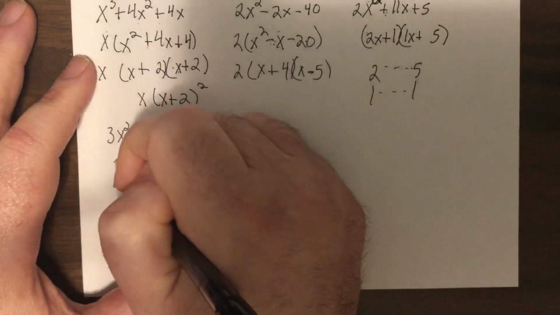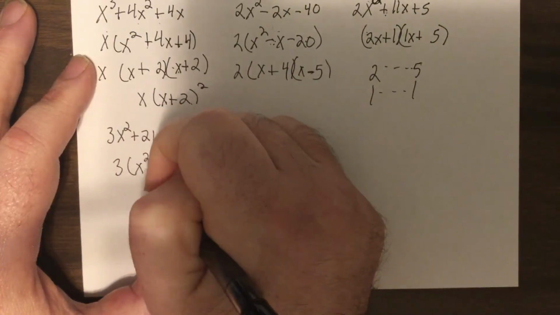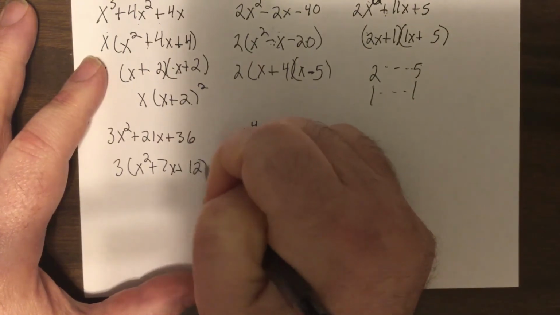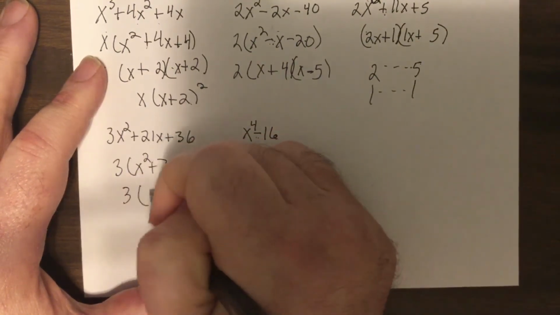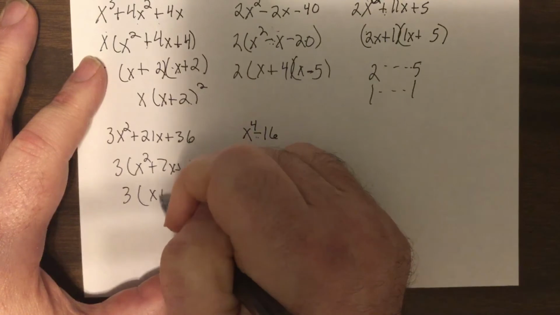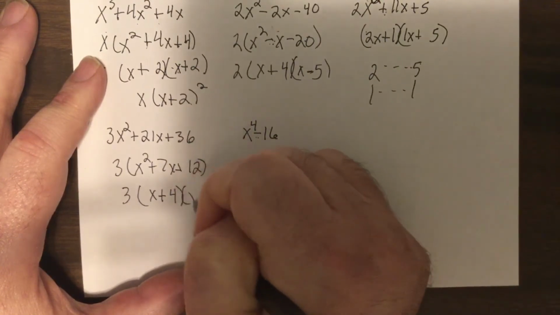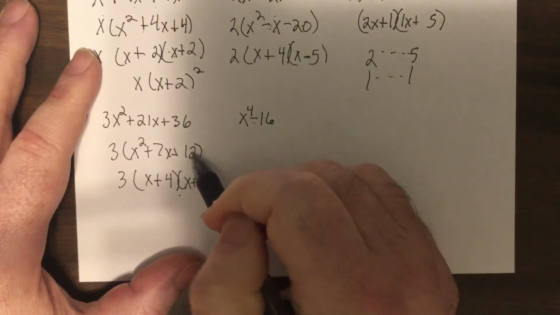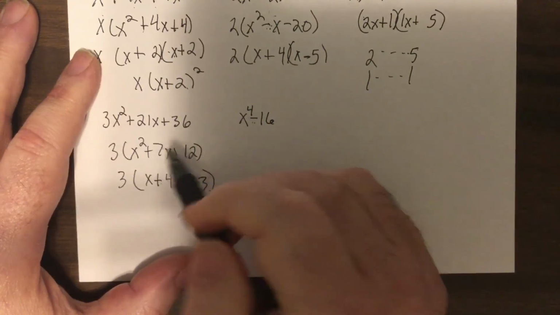Okay, this one, factor out a 3. So it'd be x plus 4, x plus 3. Because 3 times 4 is 12, 3 plus 4 is 7.